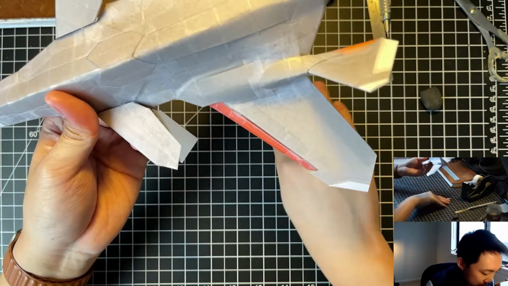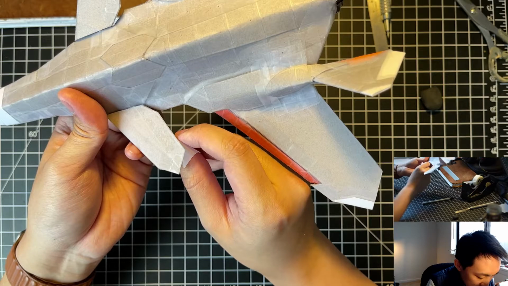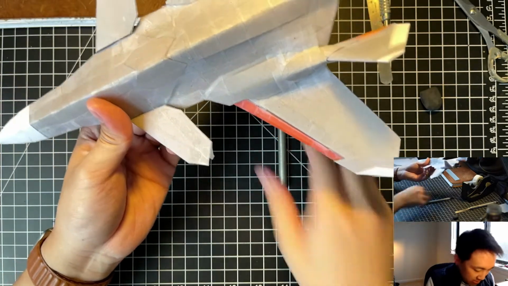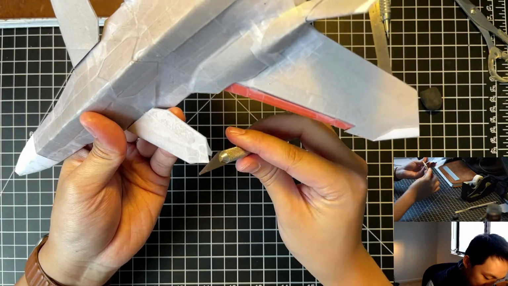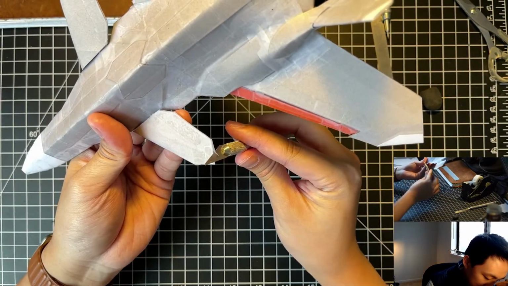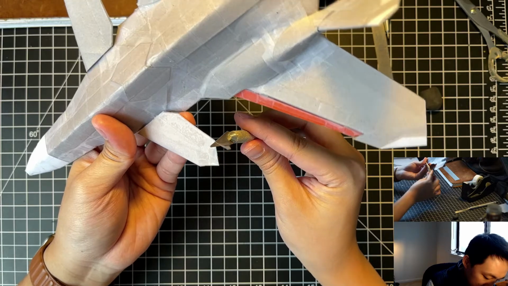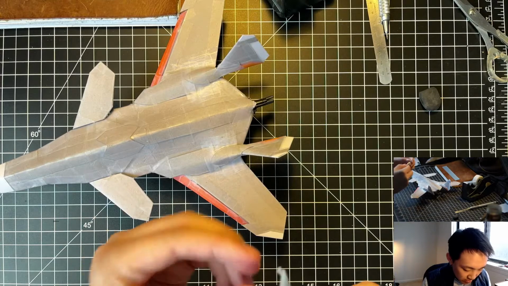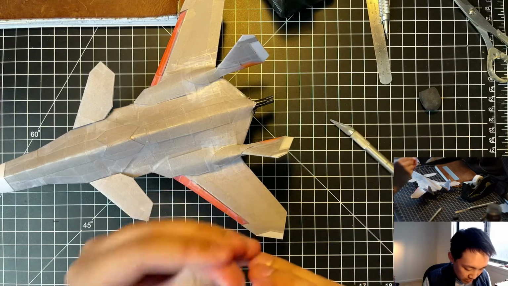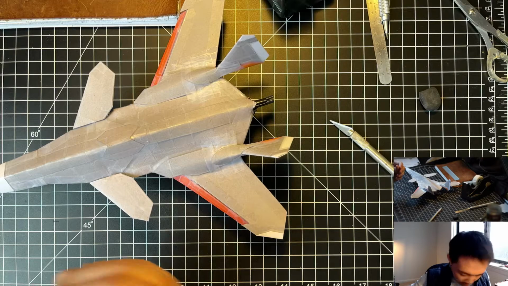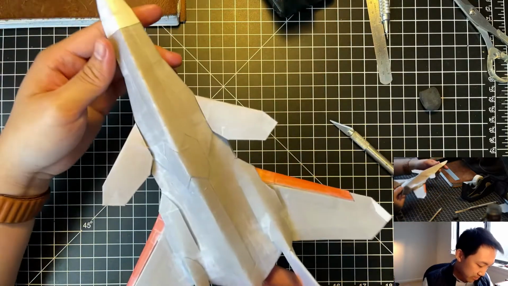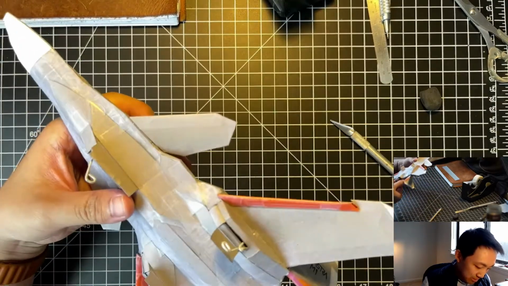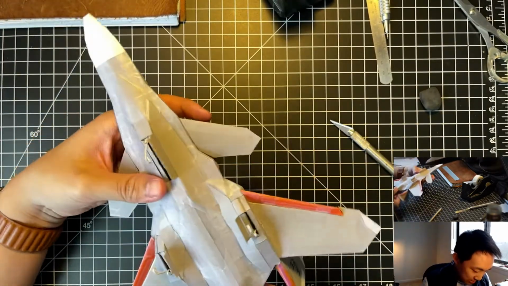It's kind of like doing surgery almost. I'm just carefully making adjustments here and there, fixing things up. Okay, that looks pretty good. Well, that surface is done. We did not do the bottom surface, which we now need to do.